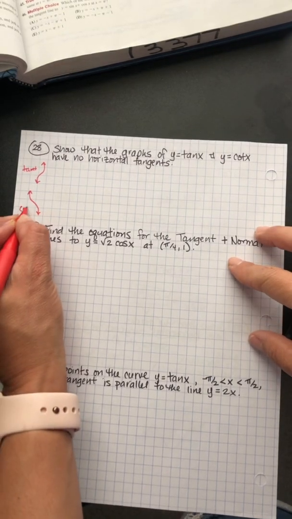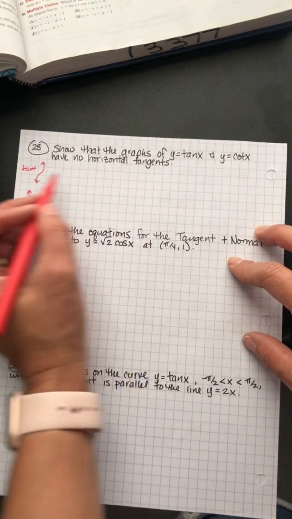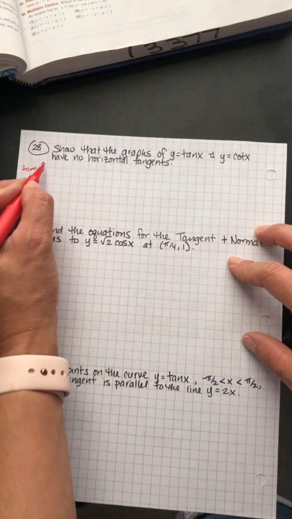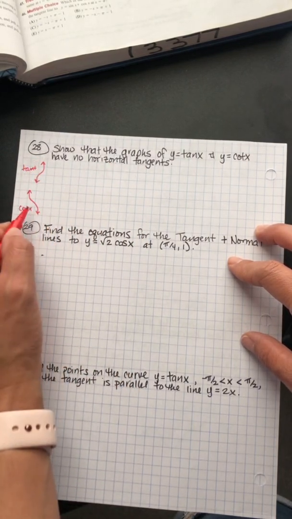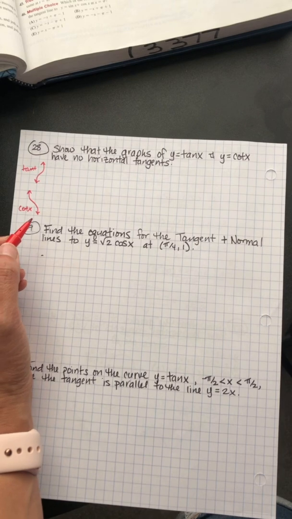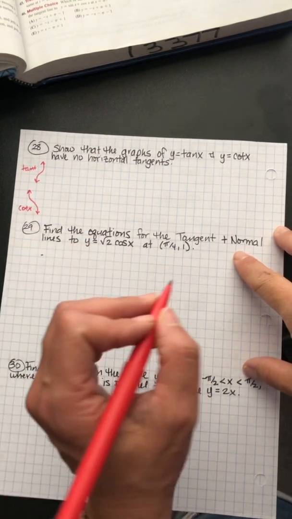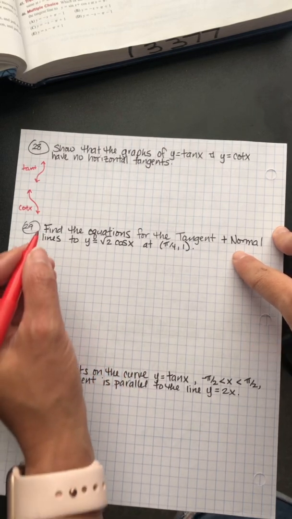Just the opposite direction. So there aren't any horizontal tangents. These are all going to be increasing, increasing, increasing till they get to vertical tangents. That's why there's asymptotes between all the tangent graphs and all the cotangent graphs. So we know that it doesn't have any horizontal tangents.